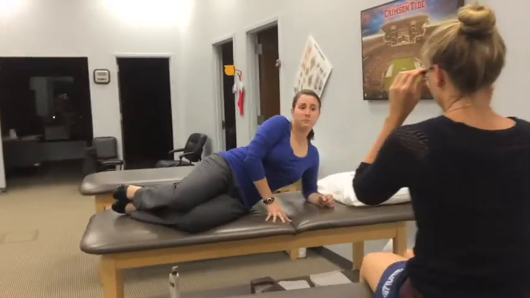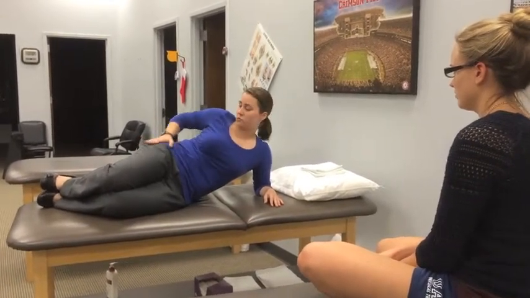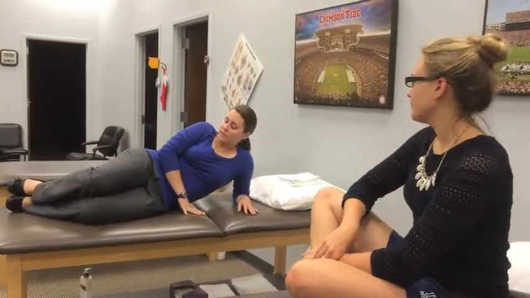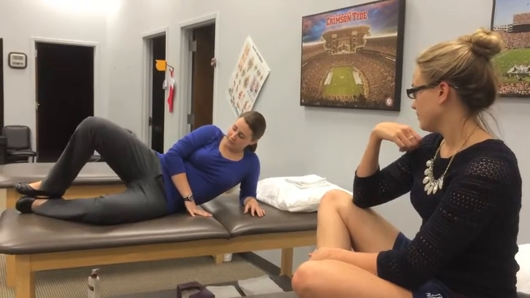So these are called clamshells, and what you're going to do is lie on your right side. We're going to be working on the muscles right here with your left hip, and they're the muscles that bring your leg out to the side. That looks painful. It'll be all right. So you're going to have your feet and your knees together with your knees bent, and then keeping your feet together, you're going to lift your knee towards the ceiling.